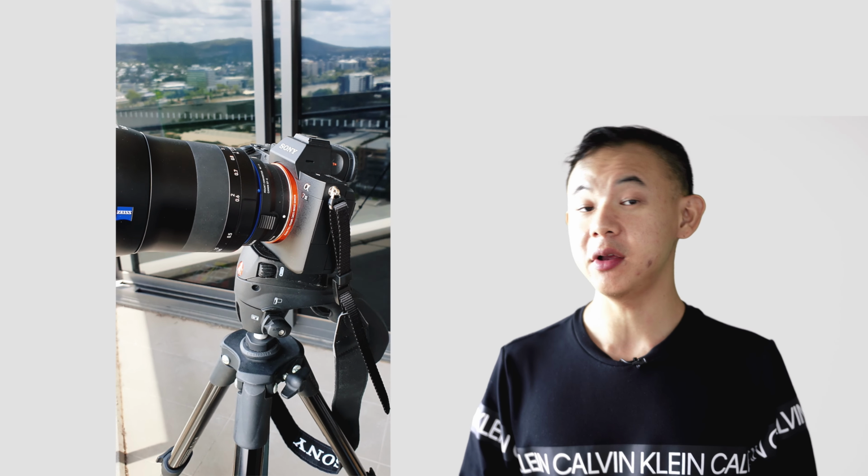These are the equipment that you need. One is a stable tripod, so the heavier it is, the less prone it is to winds and things like that that may shake the camera. Two is a camera, preferably full frame, so you get best image quality. Today I'm using Sony a7 Mark III.